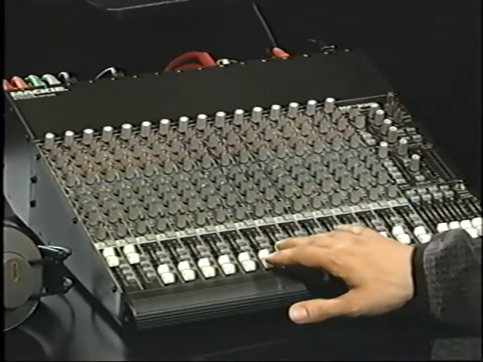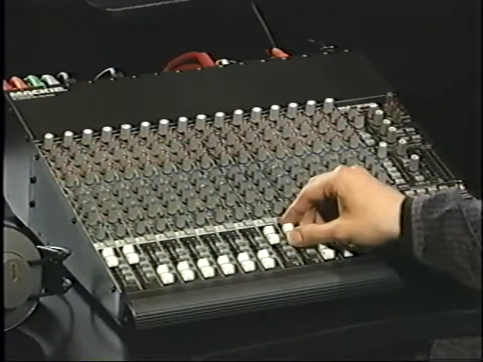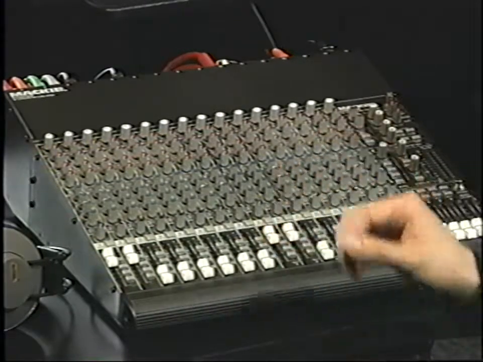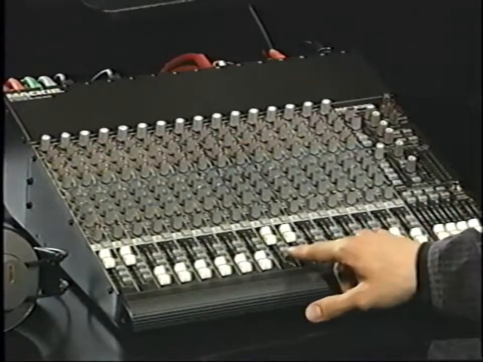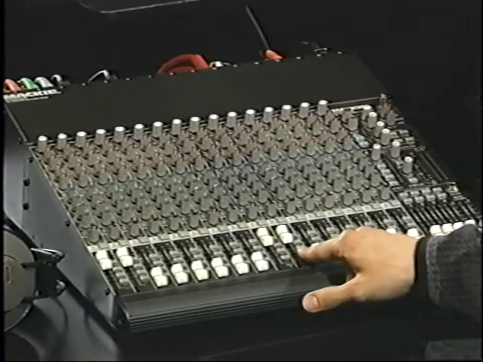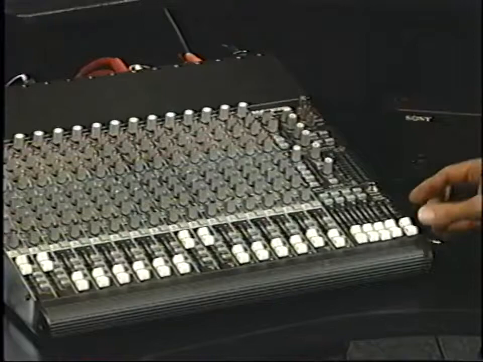Remember, I set mine up to return on channels 9 and 10. I'm going to bring these faders up to unity gain. And then I'm going to assign them to the outputs where the master fader is. Next, I bring up the master fader up to unity gain as well.